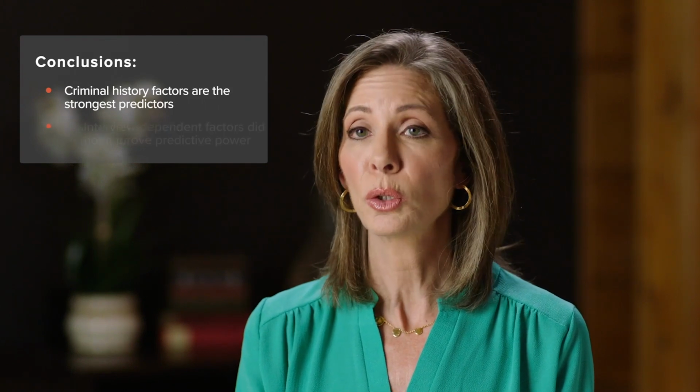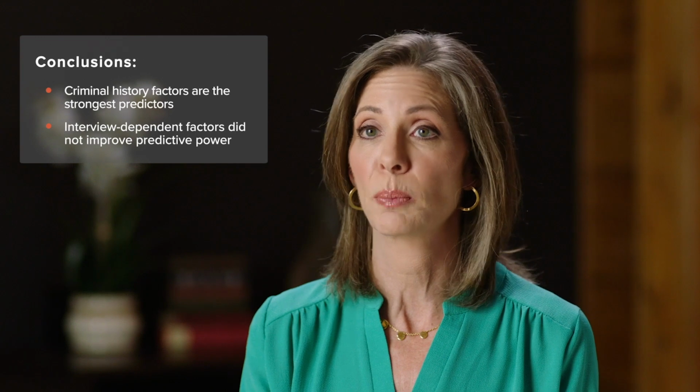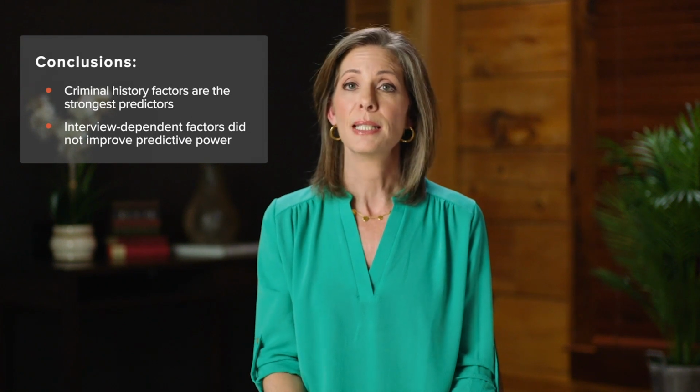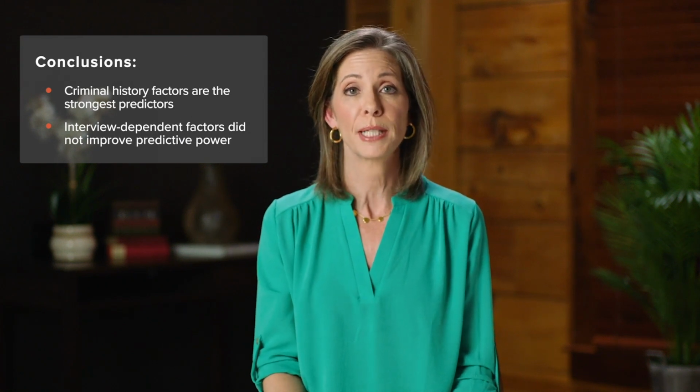From their review of the existing research and the results of the study, the researchers concluded two things. First, they concluded that criminal history factors are the strongest predictors of pretrial success and failure. So, things like prior convictions, prior failures to appear, and pending charges were the strongest predictors. Second, the researchers also concluded that including interview-dependent factors related to a person's community ties or stability did not improve a tool's predictive power. So things like mental health concerns, substance use, where the person lived, and whether the person was employed, information usually obtained by conducting an interview, did not add to pretrial prediction if criminal history factors are already known.